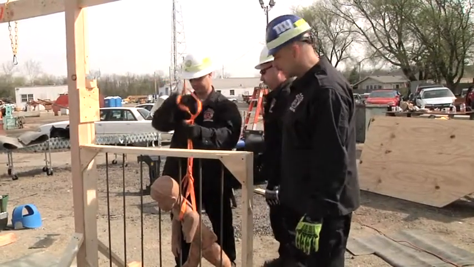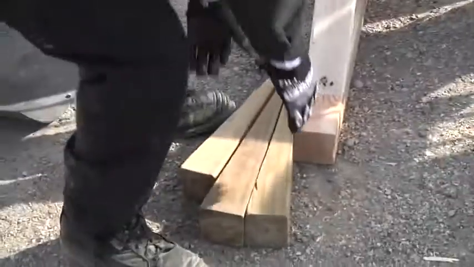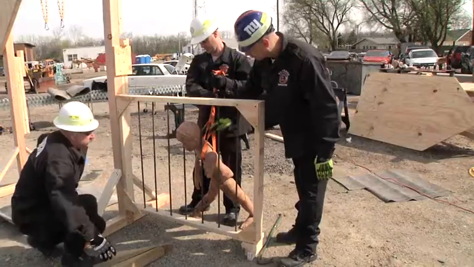Now that we have our victim stabilized, Paul's going to use some 4x4 wedges. And what we're going to do is tap the wedges into place and create a gap in order to free the victim's head from in between the bars.